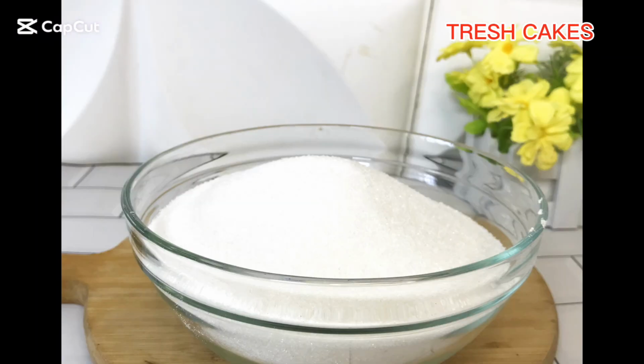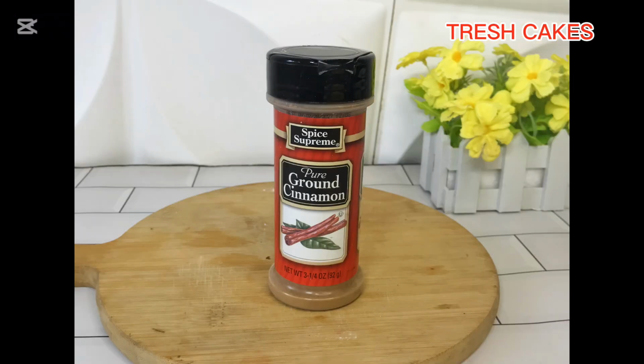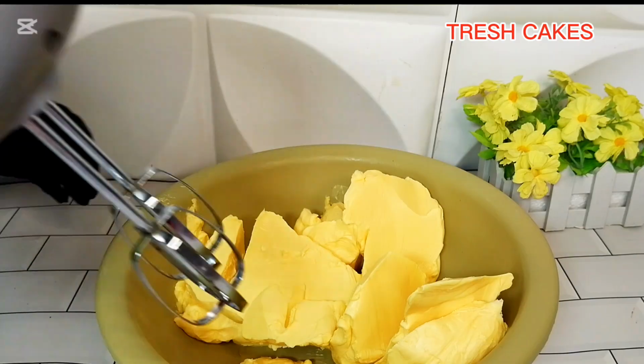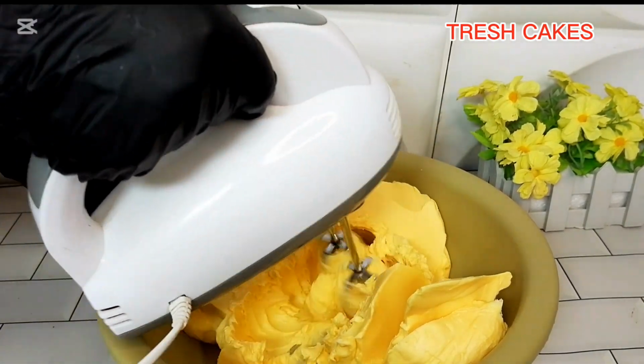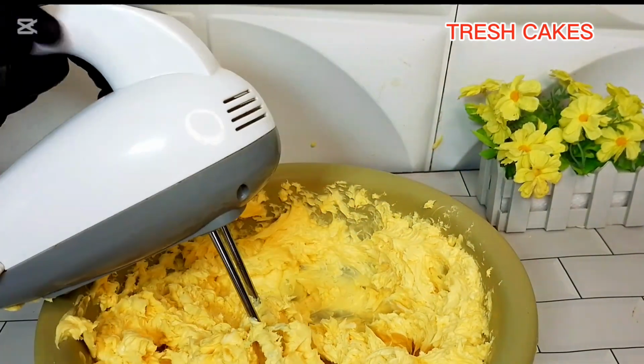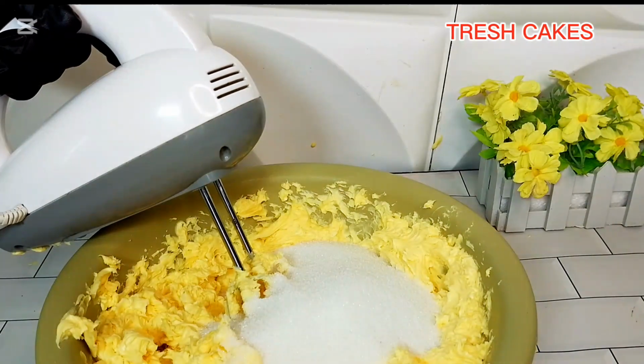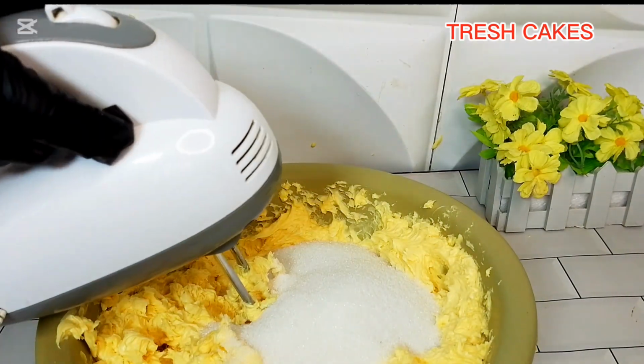How to make different flavors of cake. So these are the ingredients I'll be using. I'll drop them in the description. So I'm going to mix my butter and my sugar together for a few minutes.